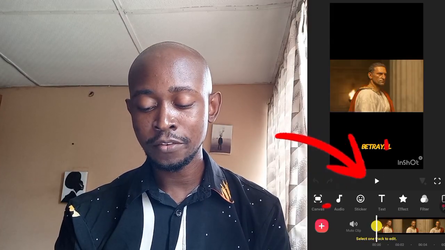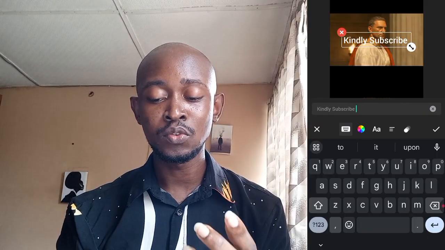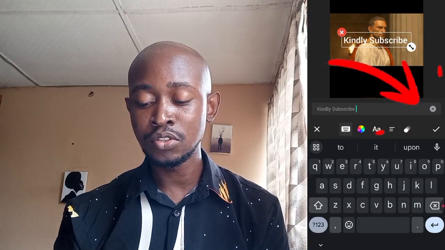So tap on where you have text right here. Once you do that, you can see we have sticker, text, caption, AI speech. So just click on text. Then right here you get to type the text you want to type. Kindly subscribe. Can you see? That's added. Once you're done with writing the text, then you click on this check button right here. Let's just do one or two editing before we click on the check button.